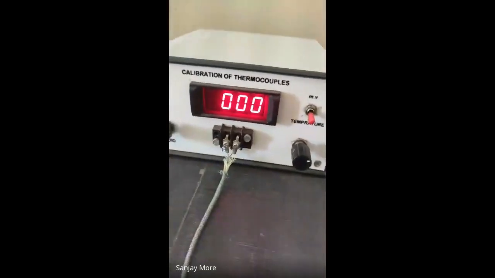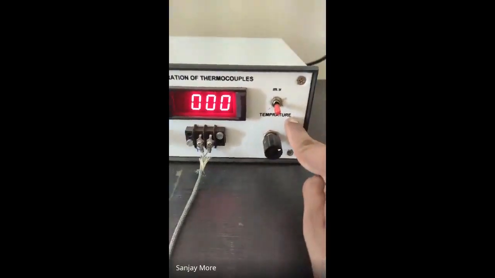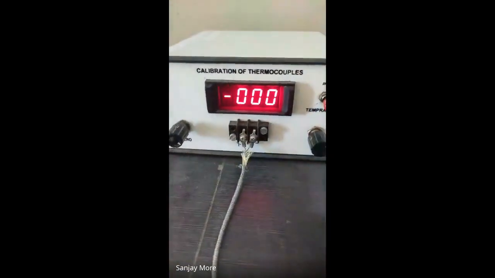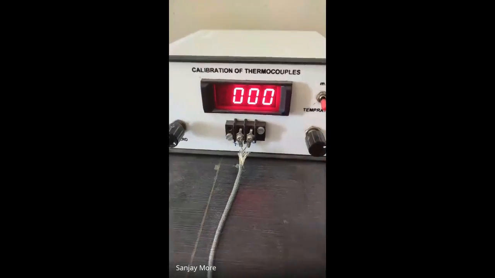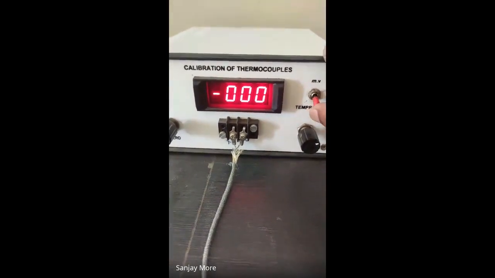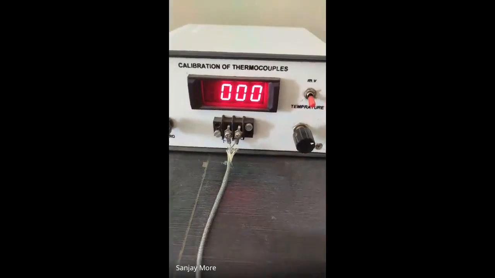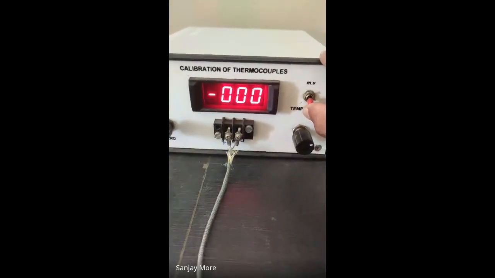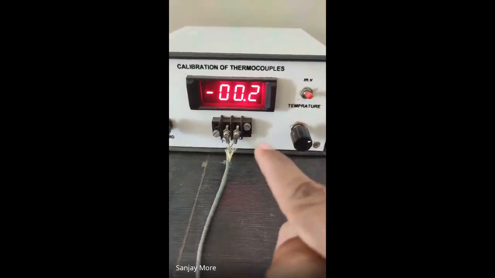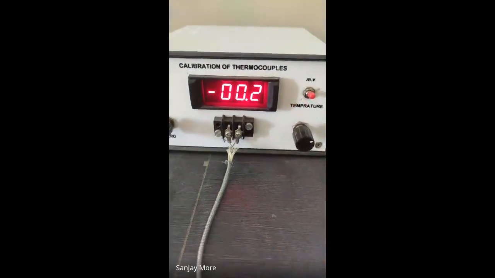Then write down first, room temperature consider as 30 degrees Celsius. Same here, thermocouple calculated room temperature is also considered as 30 degrees. Here the reading will be 0.0, means room temperature is 30 degrees Celsius, and at 30 degrees Celsius the thermocouple gives the potentiometer reading 0.2.